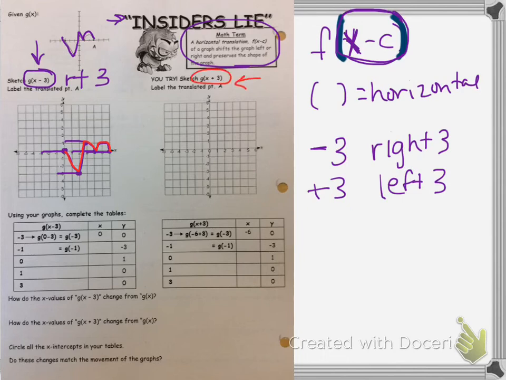Now this one, we're going to go left 3. So I'd like you to pause me and try that. Hopefully you're done now. So you said, okay, I was at 3, so I went to the left. 1, 2, 3. 1, 2, 3. So hopefully now your graph looks something like that.